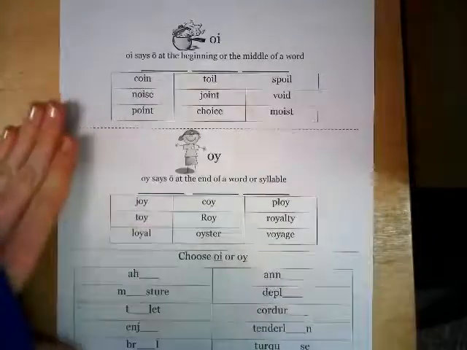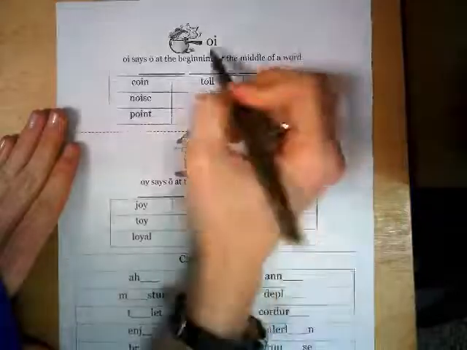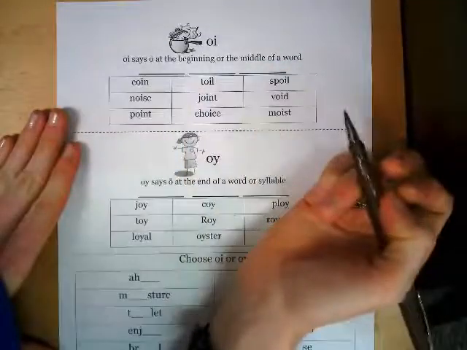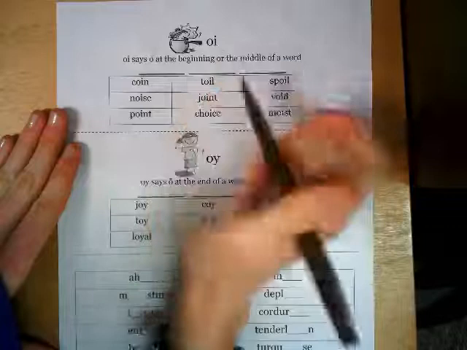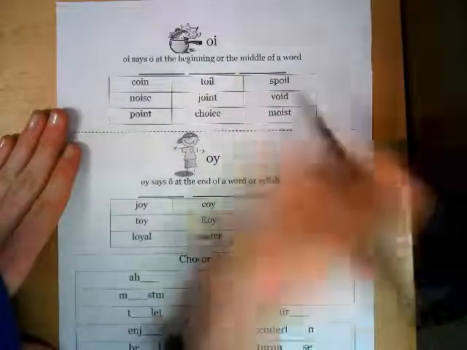Okay, we have vowel team number 2 coming your way. In this case, our vowel teams are OI and OY, and they both say oi. And we do this again as well because there's a rule of when we use OI as oi or OY as oi.